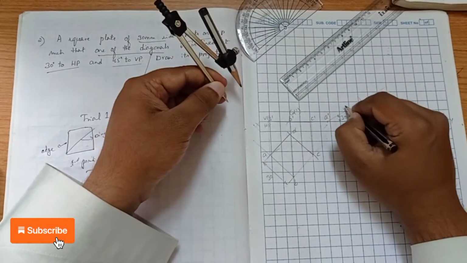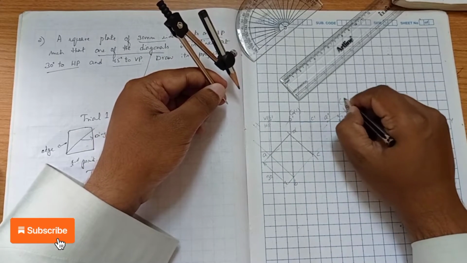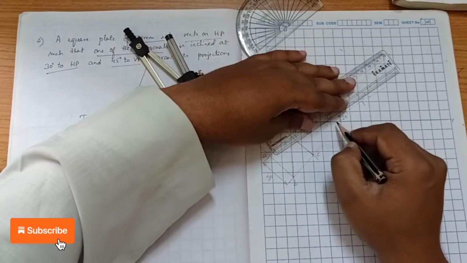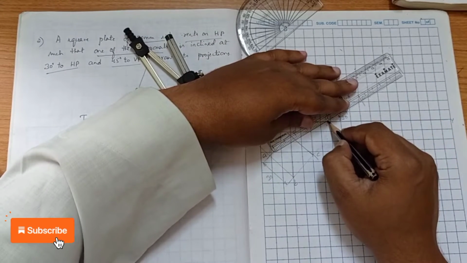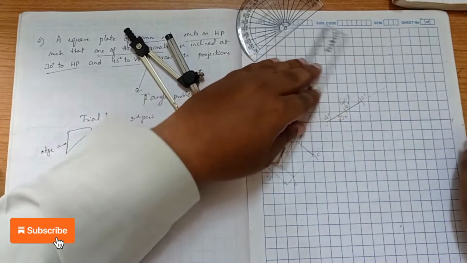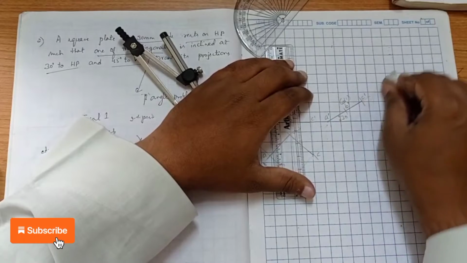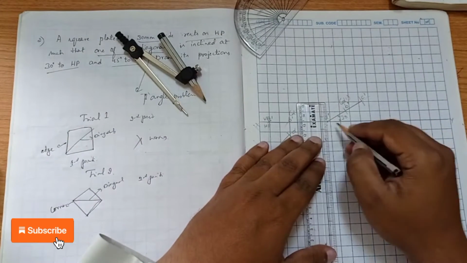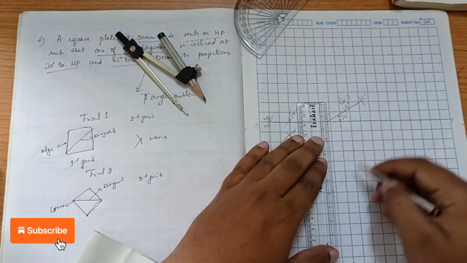So we can mark the naming B dash, D dash, and this is C dash. Okay, from this A to C dash we have marked the length, and we can erase the remaining part. Now we will be projecting downward.